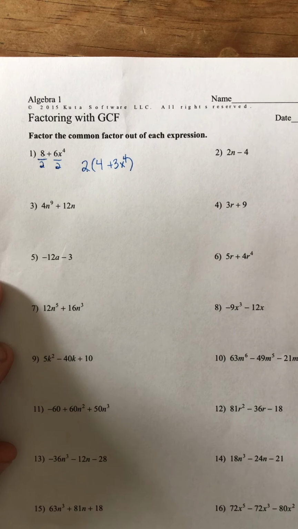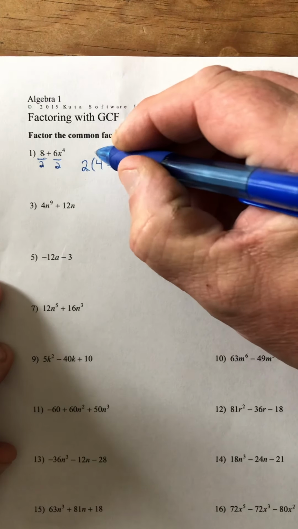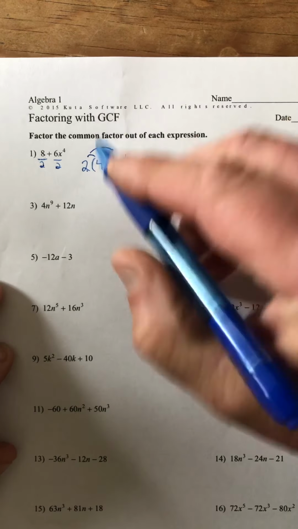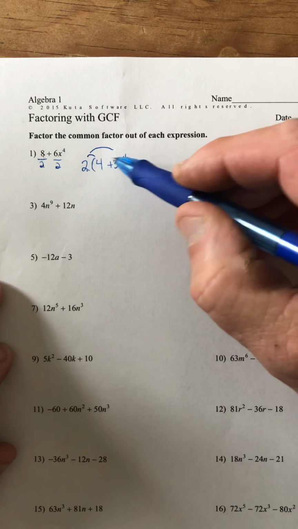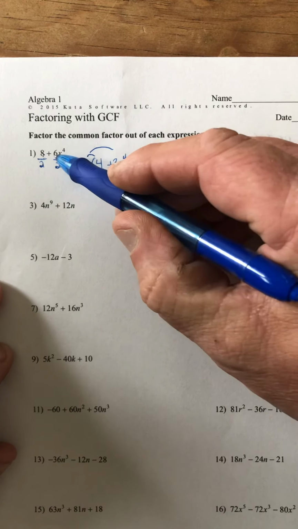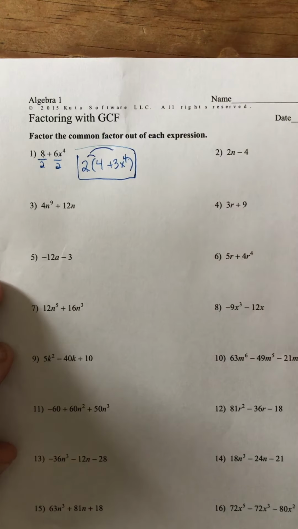If you remember, I said it's the opposite of distributing. So if I was just going to take this a step further and distribute, what is 2 times 4? Well, that's 8. What is 2 times 3x to the fourth? That is 6x to the fourth. All right, so this is your factored answer.